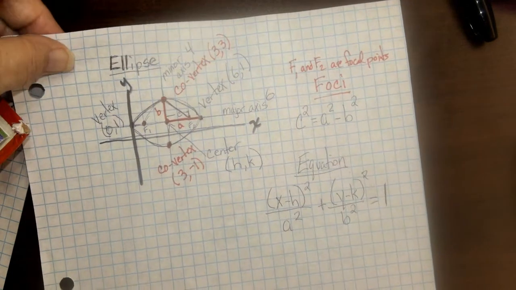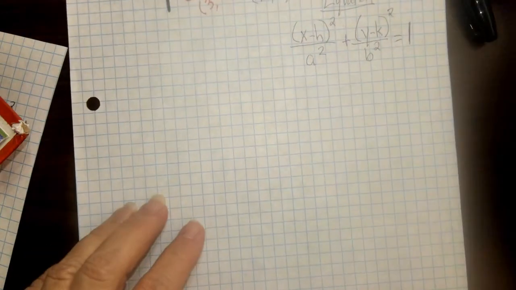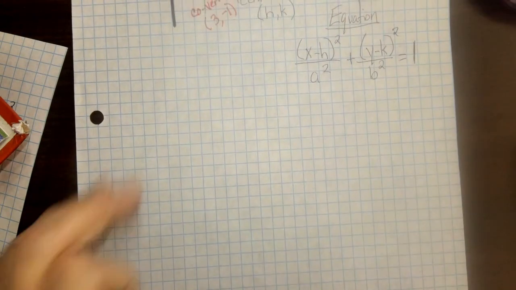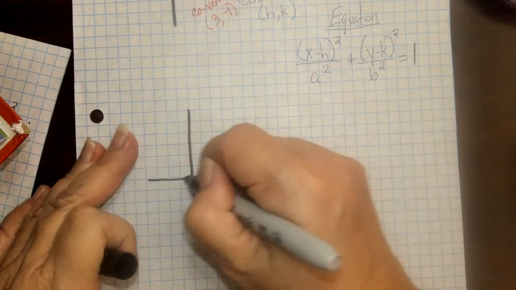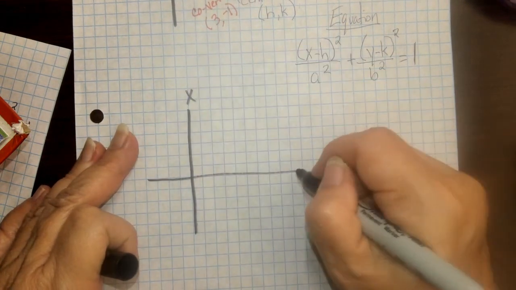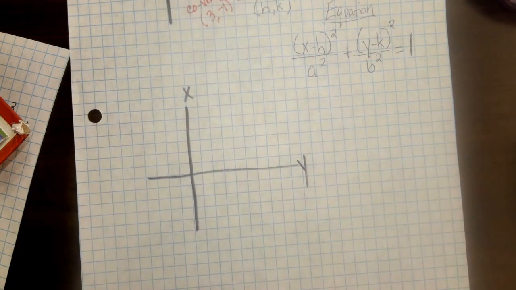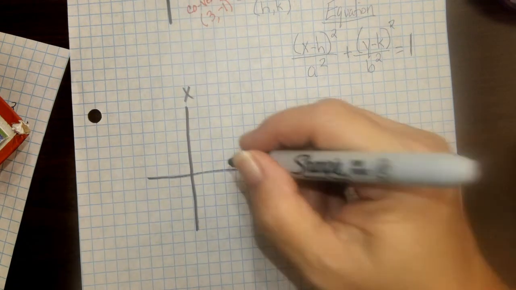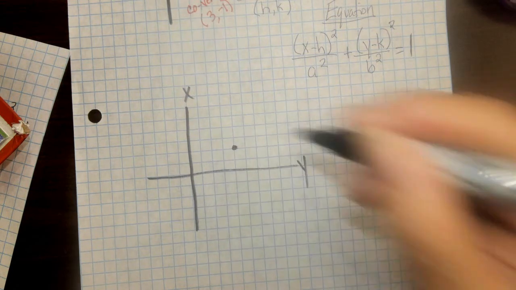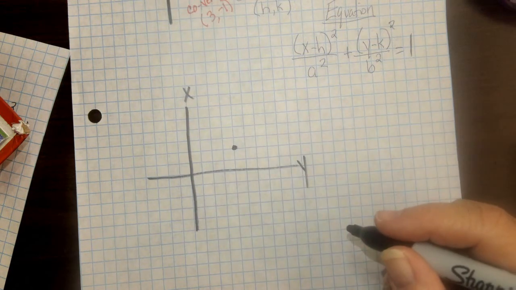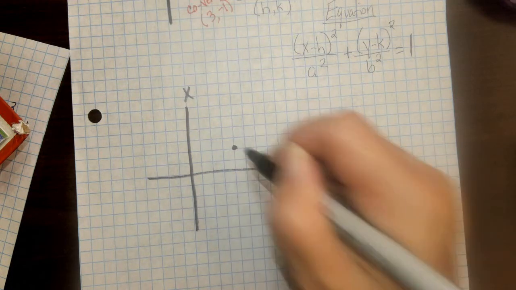So now let's look at an ellipse that is oriented the other way. I'm going to draw an XY coordinate plane. And I'm going to choose a point to be the center. I'm going to choose 4, 2. So that's my center.